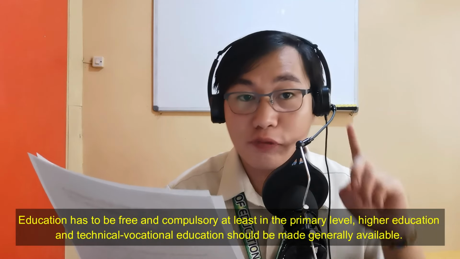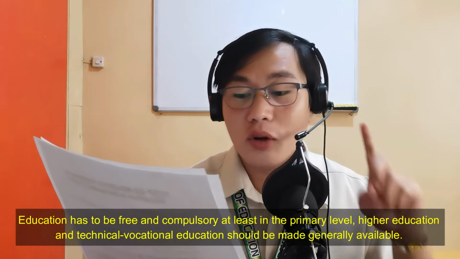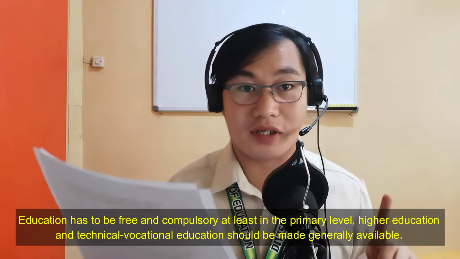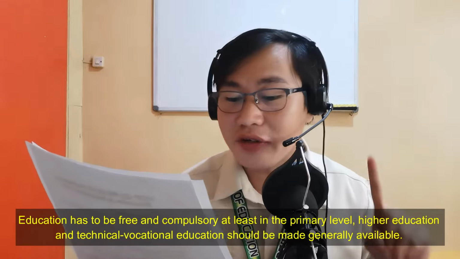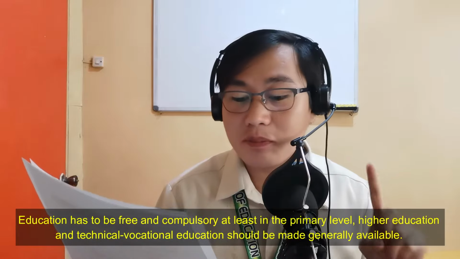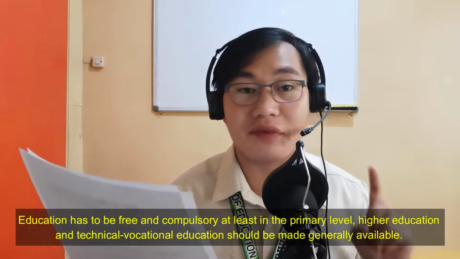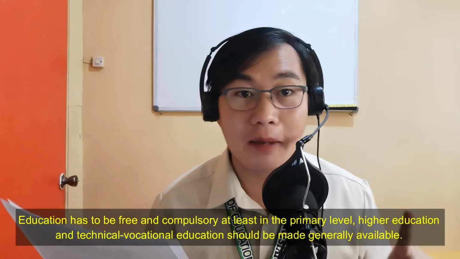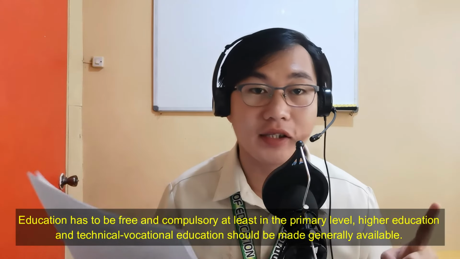Education has to be free, okay? And compulsory at least in the primary level. Highlight natin yon. Higher education and technical vocational education should be made generally available. Balikan natin yung statement, education has to be free. Dapat po ay libre para sa lahat. Okay?